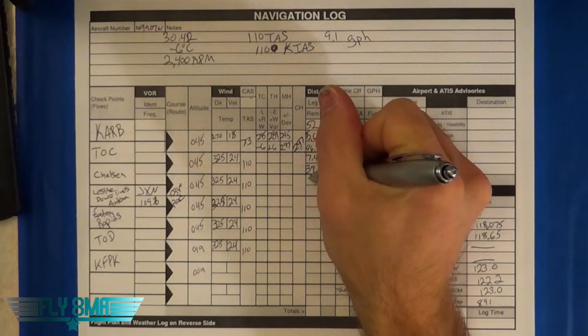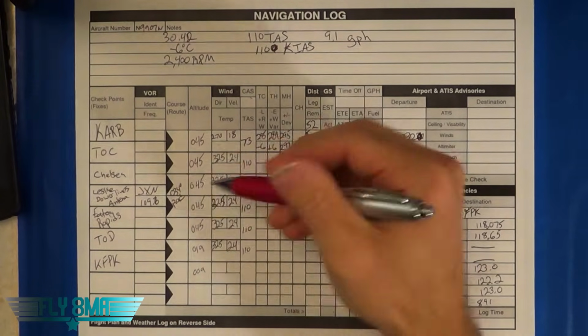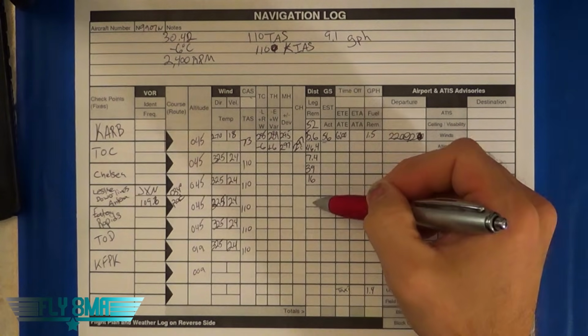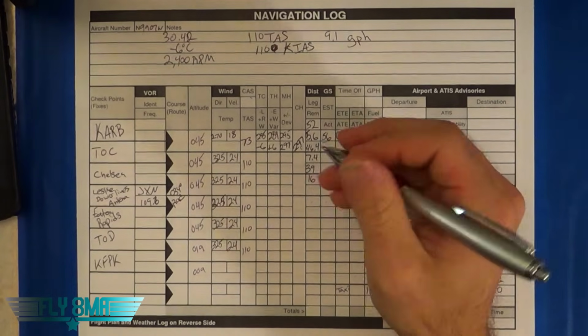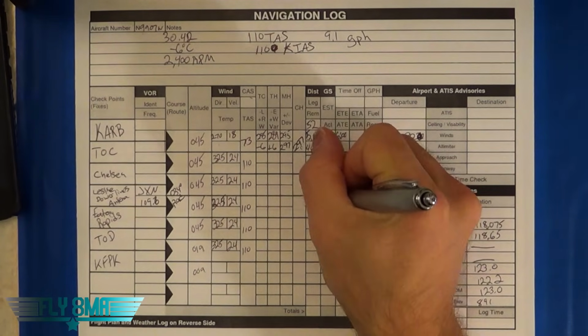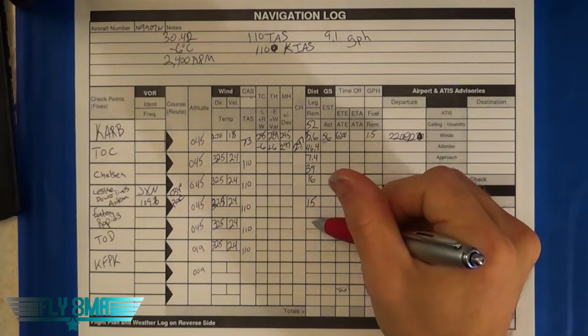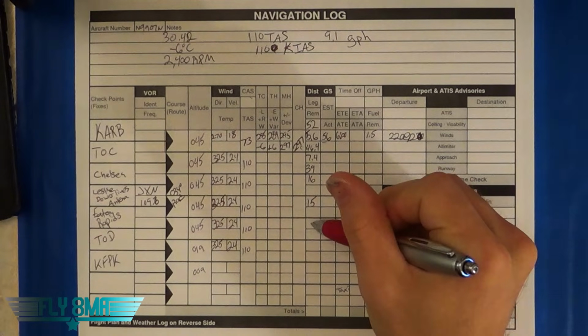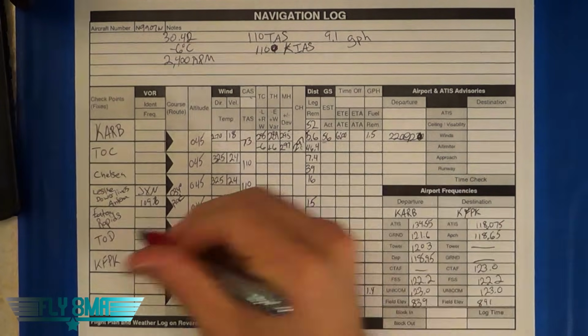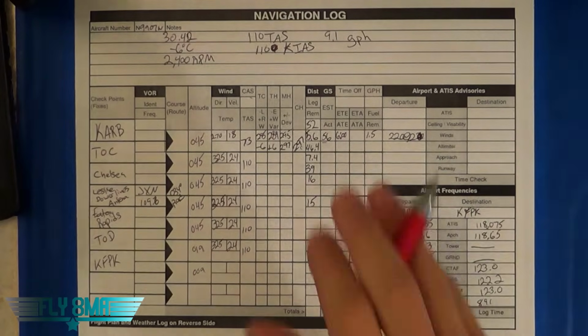So we can go ahead and fill in those numbers here. We've got 16 is the difference between Chelsea and Leslie and the power lines on the antenna and all that. The next one we said was going to be 15 nautical miles. And then here in a moment, we'll figure out what we're doing with our top of descent, how far it is from Eaton Rapids to the top of descent and all that good jazz.